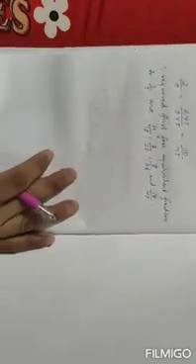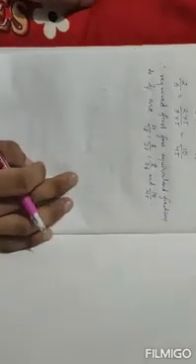So first you multiply with 2, then with 3, then with 4, then with 5. If you are asked to find more, you multiply with 5, 6, 7 and so on. For any fraction you can find infinitely many, that is uncountable, equivalent fractions.